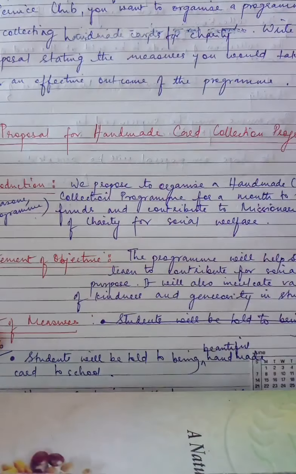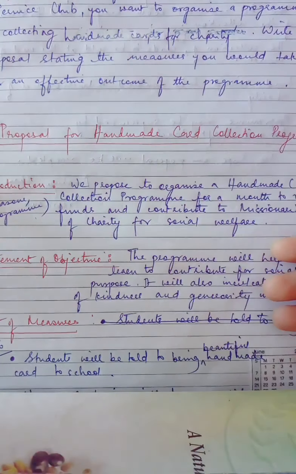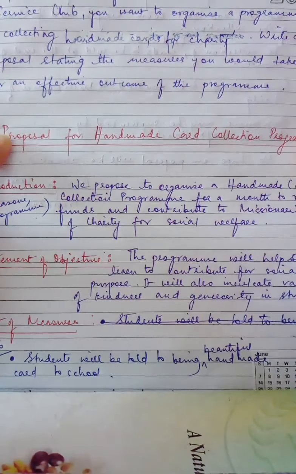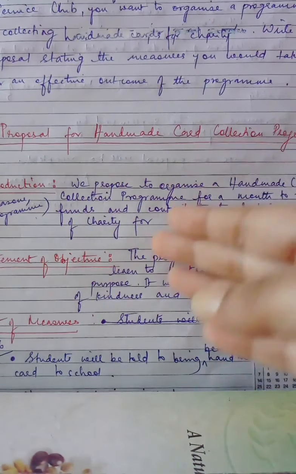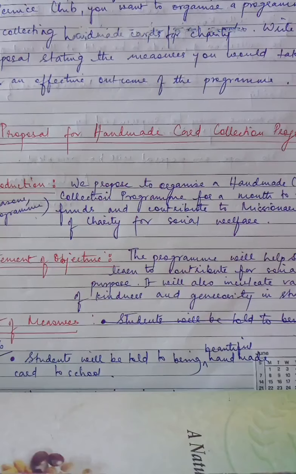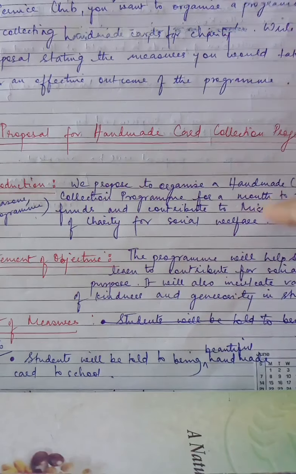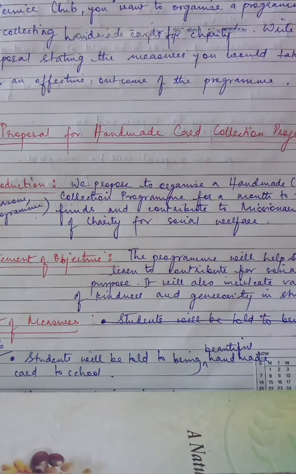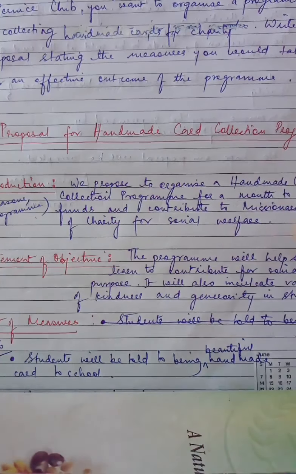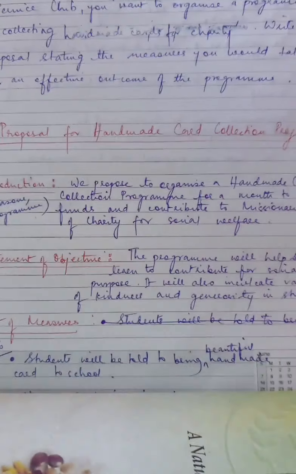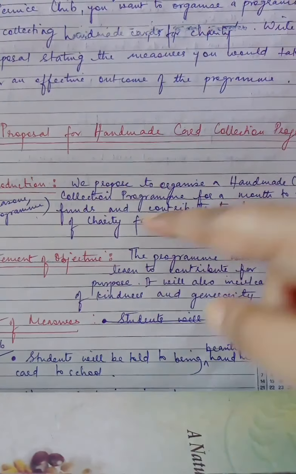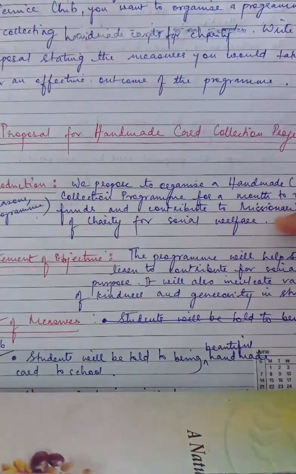So you have the example as well. So you are writing introduction, you are giving heading, leaving a line, introduction, colon. How are you going to start? We propose to organize a handmade card collection program for a month. To do what with that handmade card collection program? First reason is to raise funds, and then what to do with those funds? To contribute to missionaries of charity for social welfare.